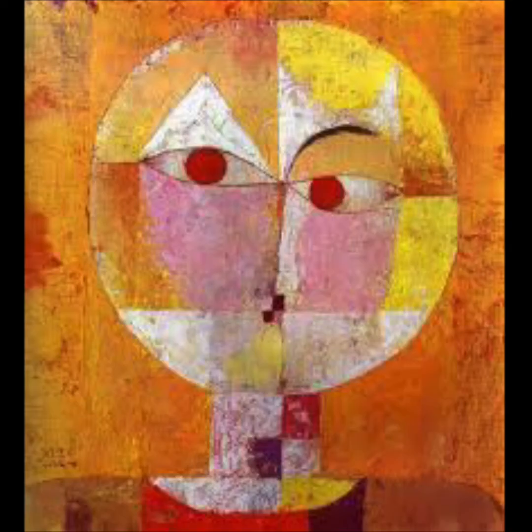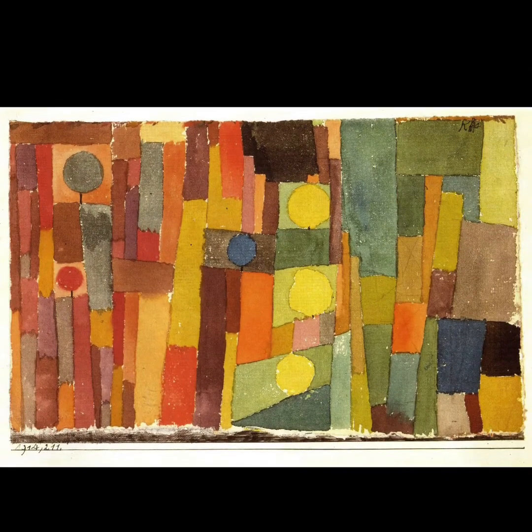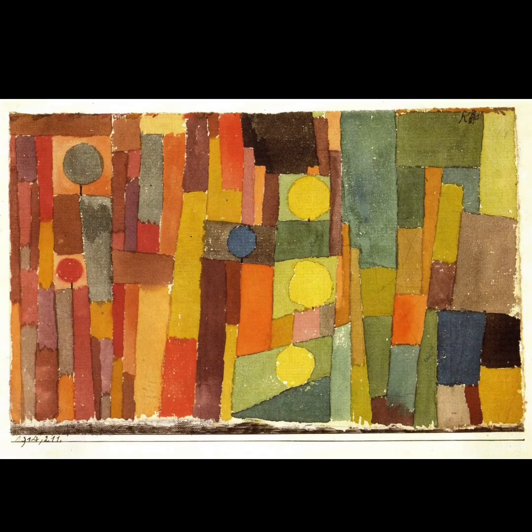For this project, we will be studying the artist Paul Klee, who is famous for using lots of shapes. This is a face that he created. We can see circles, squares, rectangles, triangles, and other shapes in this piece of art. This is one of my favorite pieces of art by Paul Klee.